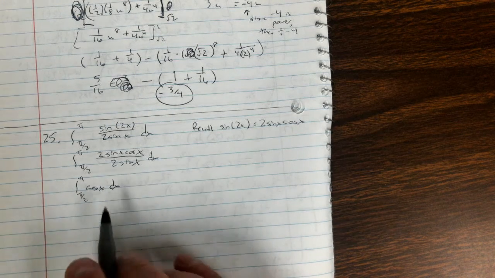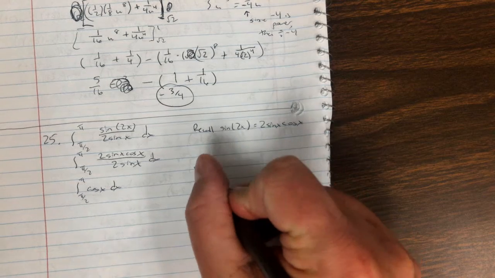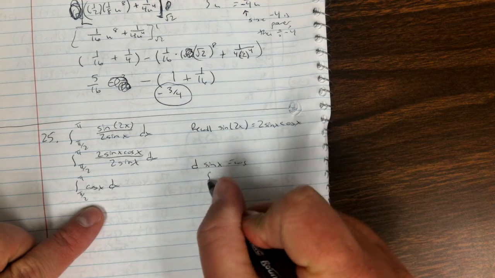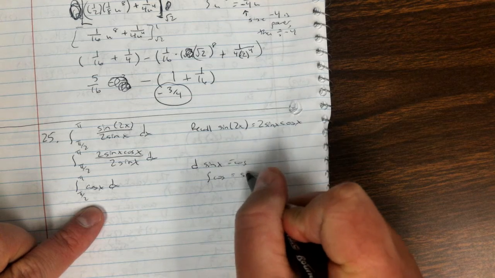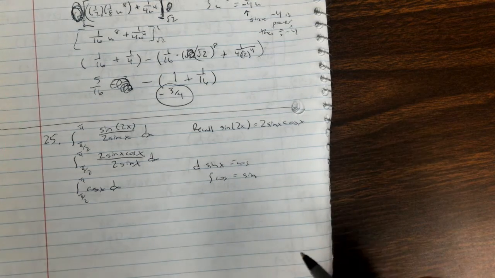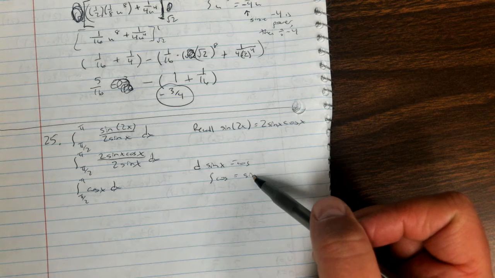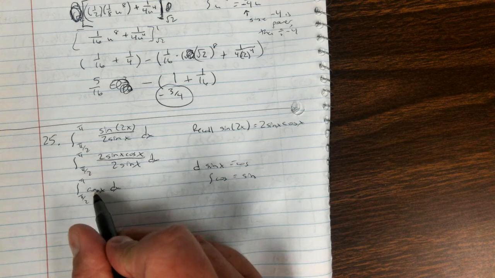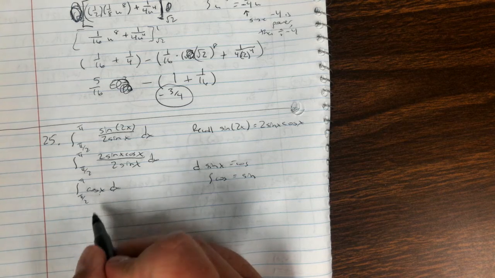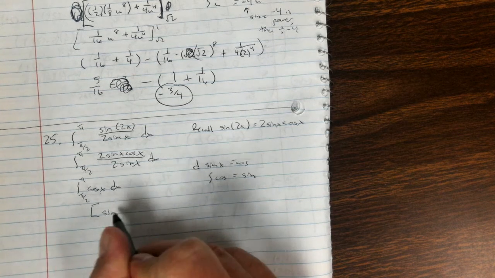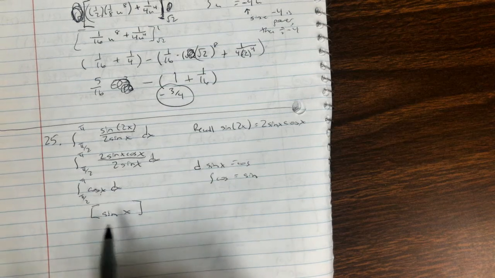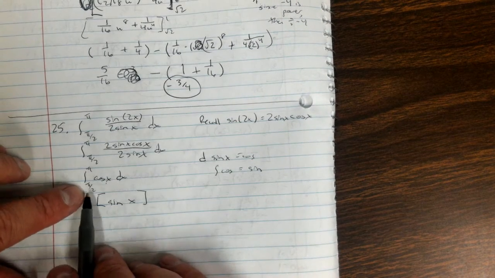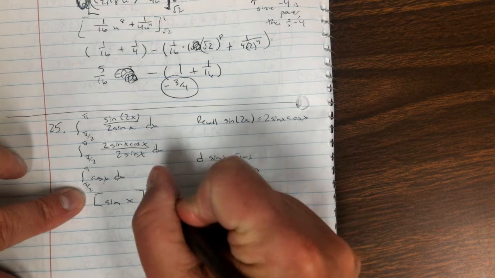Okay, so then remember that the derivative of sine is cosine, which means the integral of cosine is sine. So that's how those are related. Remember, it's kind of like inverses. So when we do the integral of cosine, we get sine. So I now have a bracket there because I did the integral, and then now I need to use the interval from pi halves to pi.